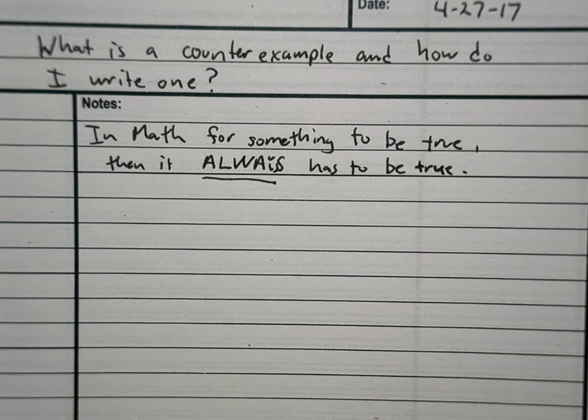When you make a statement in math, that statement needs to always be true. For example, 2 plus 2 is always 4. In order for that to be true, it has to always be true. It can't be sometimes true, sometimes 2 plus 2 is 4. No, it's always 4. Okay?